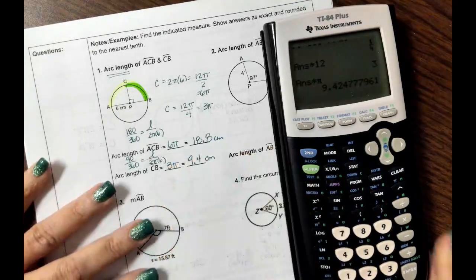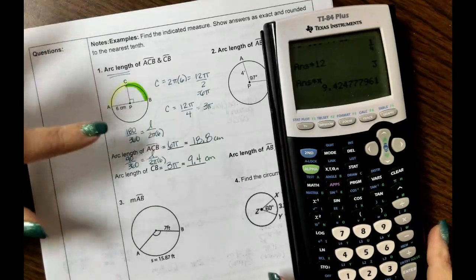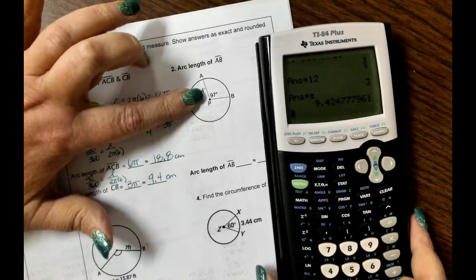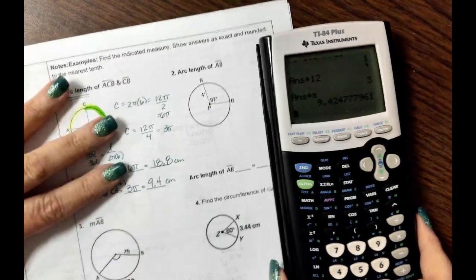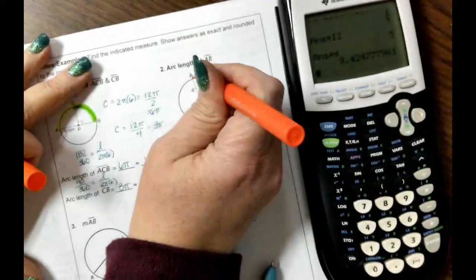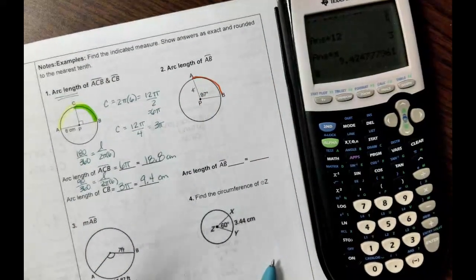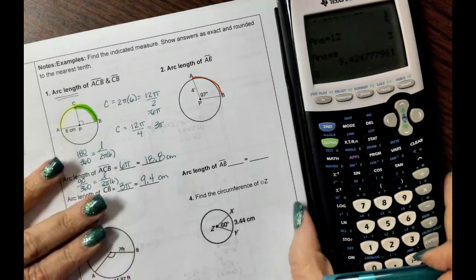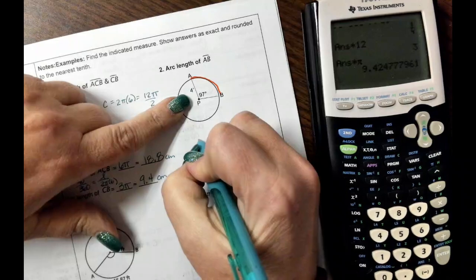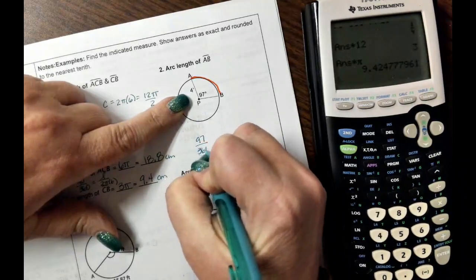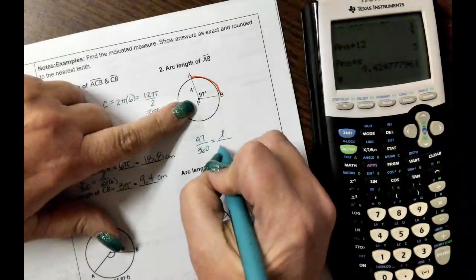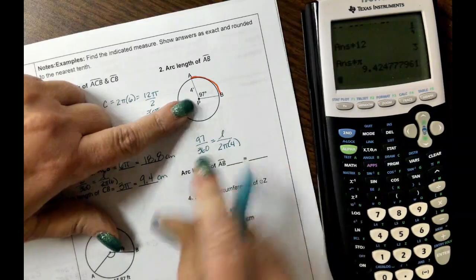Now, this is easy, but when you start getting decimals that you don't know, we don't know what fractional part 97 degrees of 360 degrees is. So we just want to find the arc length of AB. I want to know the distance from here to here. It is 97 degrees, but how far is it? The measure of arc AB is 97 degrees, but how long is the length? So it is 97 degrees out of 360 degrees is equal to the length of the arc, part over whole, 2 pi r.